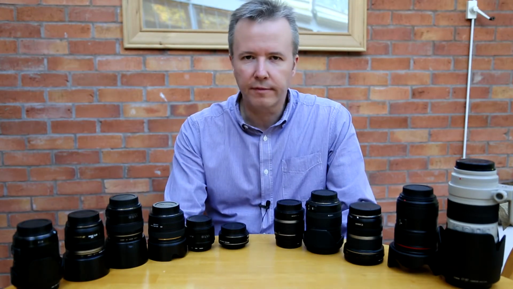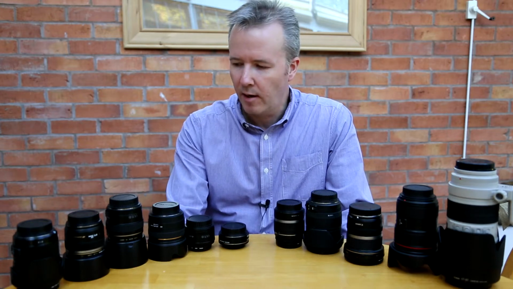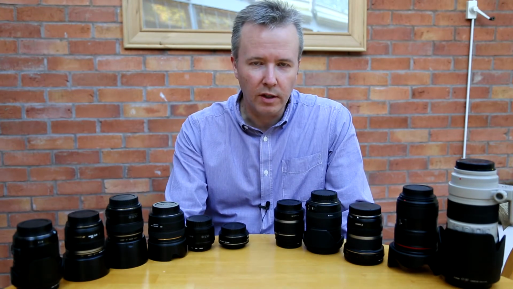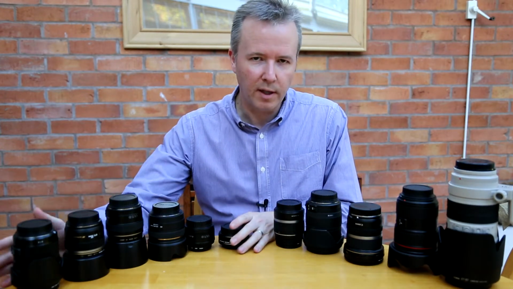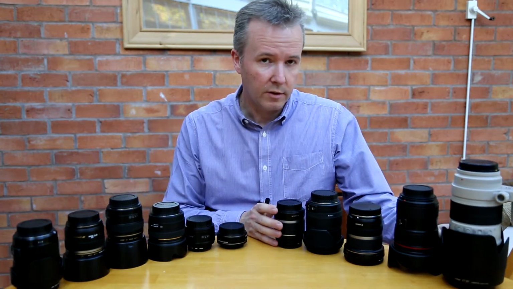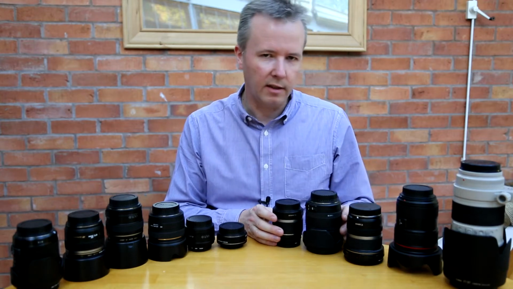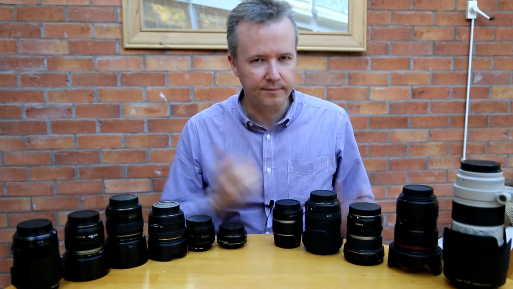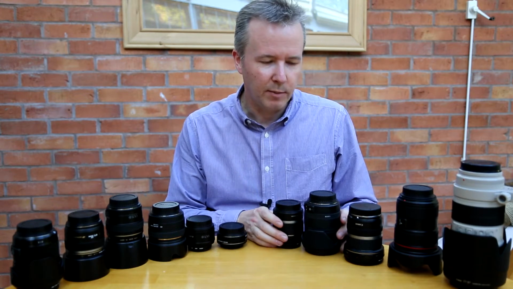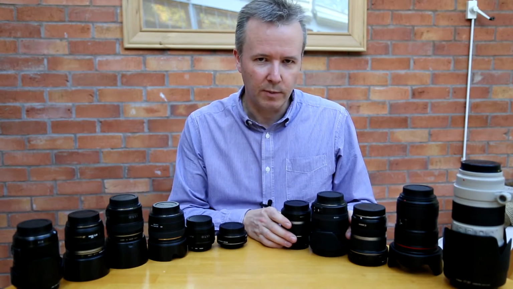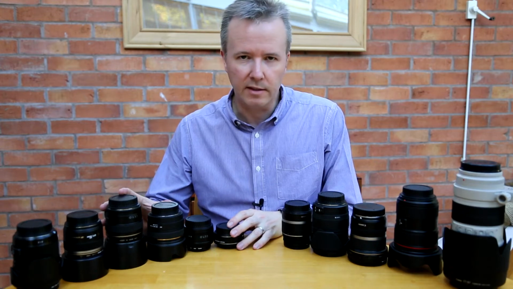Okay, there's lots of different ways to categorize lenses, but I think the most important one is zoom lenses versus what we call prime lenses. Zoom lenses generally are more convenient because they zoom, but in very general terms the image quality is not as good from a zoom lens as you'll get from a prime lens.